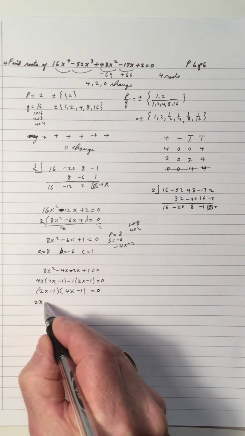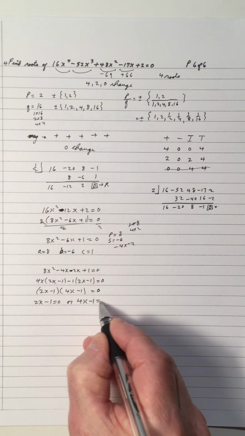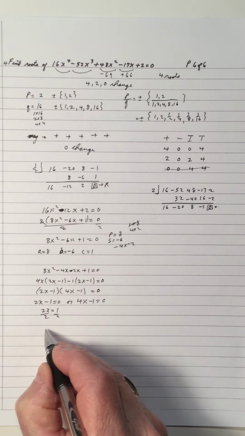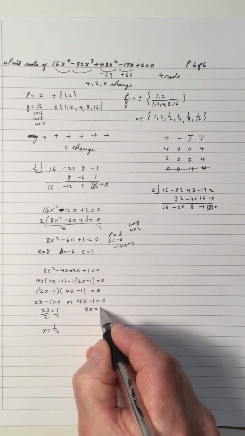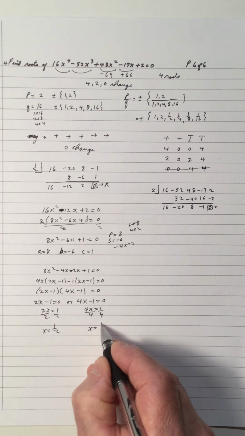And so we get 2x minus 1 equals 0, or 4x minus 1 equals 0. 2x equals 1, divide by 2, x is equal to a half. 4x equals 1, divide by 4, so x is equal to 1/4.